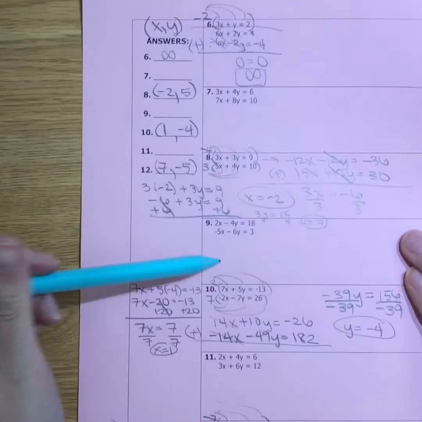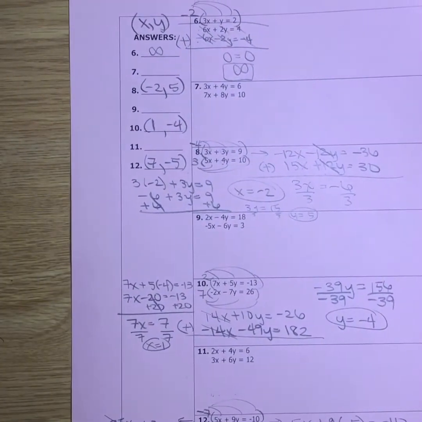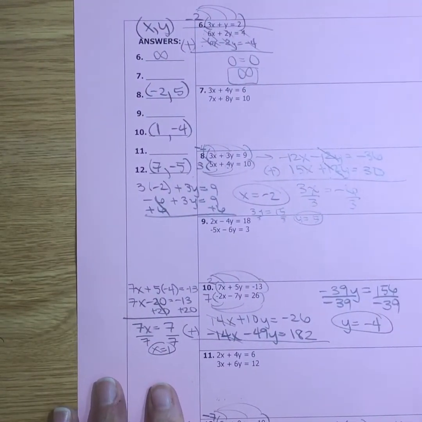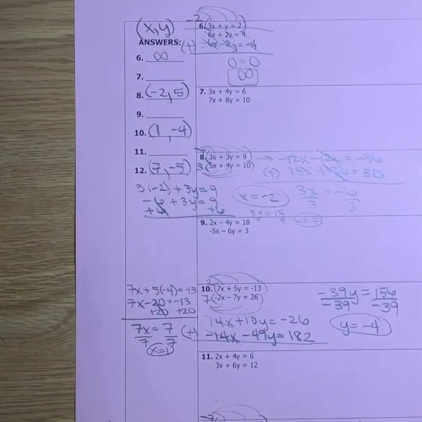Okay, so go ahead and try the odds for 3, 5, 7, 9, and 11. I'll put the answer key to see if you understand it, then I will work those out at the end of the video.